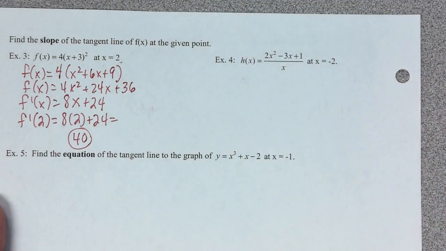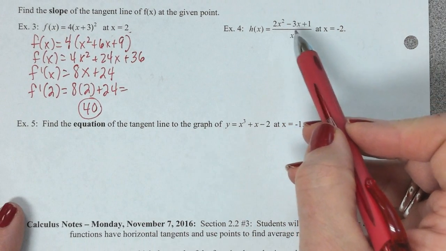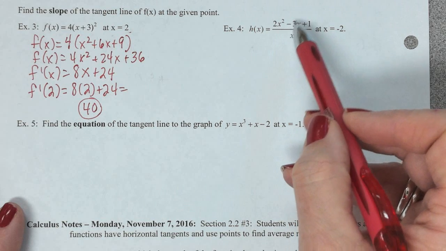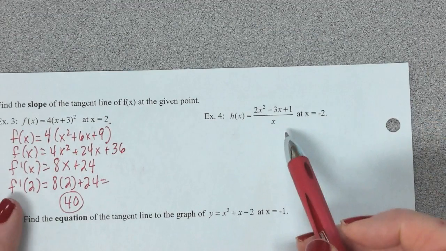Okay? Let's look at example 4. Again, we have to have kx to the n for every term. This is not simplified at all. See, each one of these is over top of x.